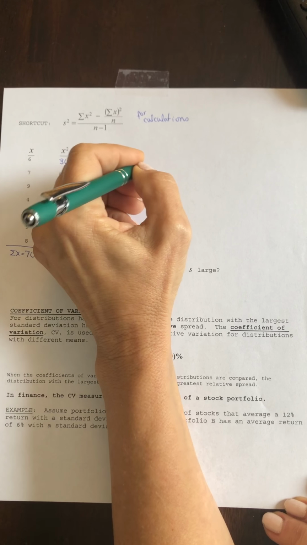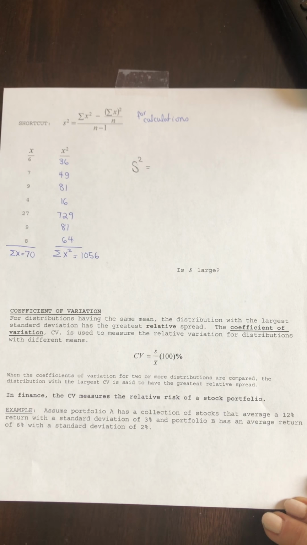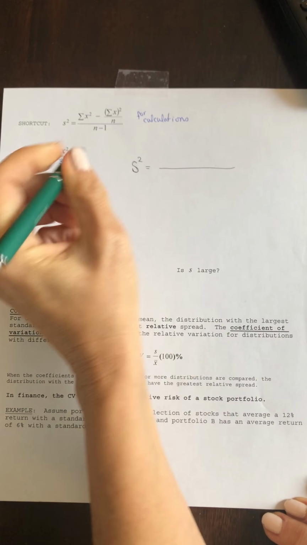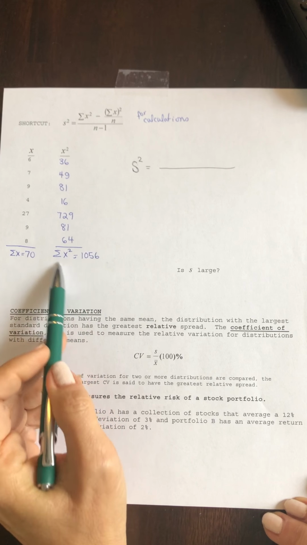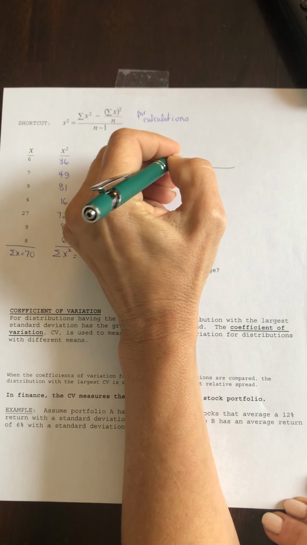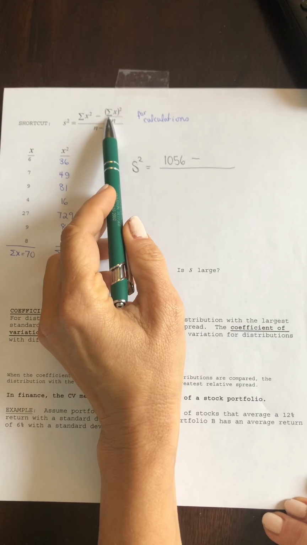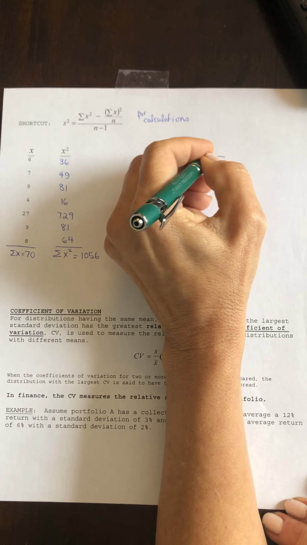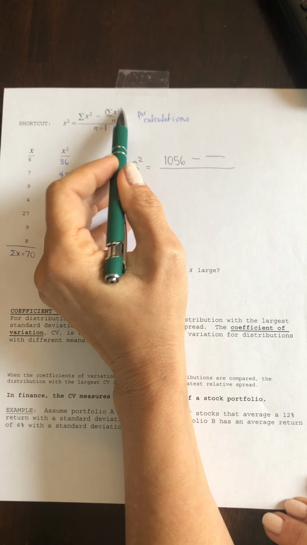Okay, so here's the variance. This is the same accident data, so we should expect the same answer we got before. So what we're going to do first is we're going to get the sum of the x's squared. Notice that this is the sum of this column right here, which is 1056. Then we're going to get this fraction, and notice up here, this is a little different. First, we're going to add the x's, and then we're going to square them.